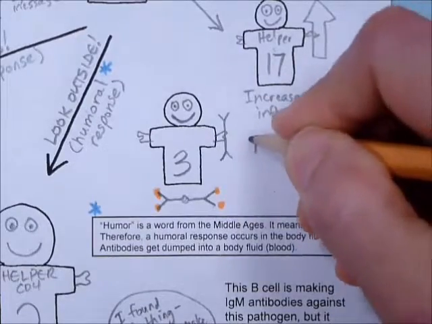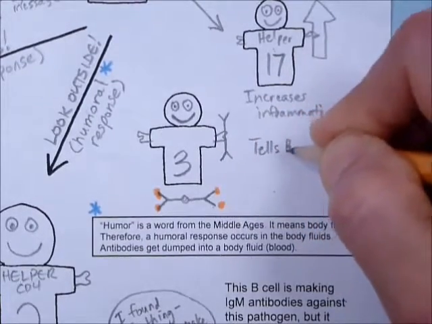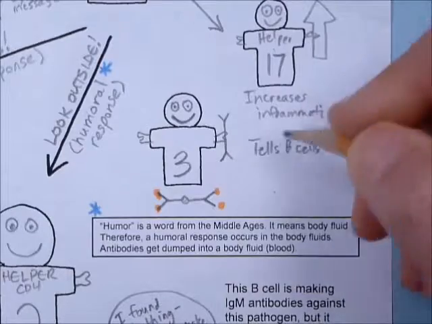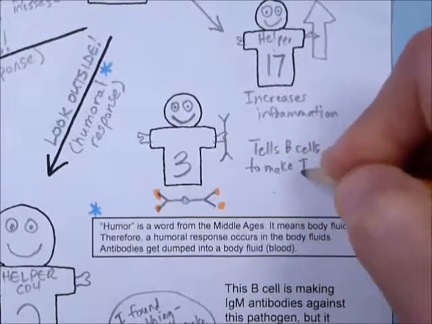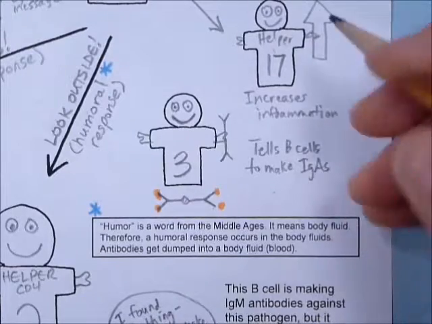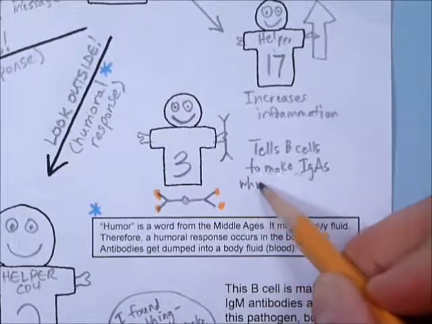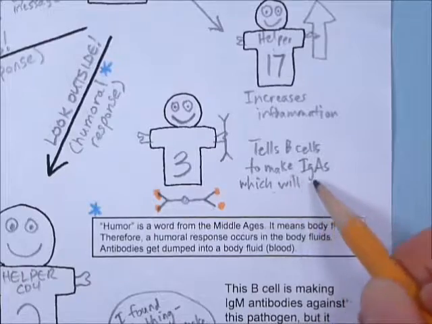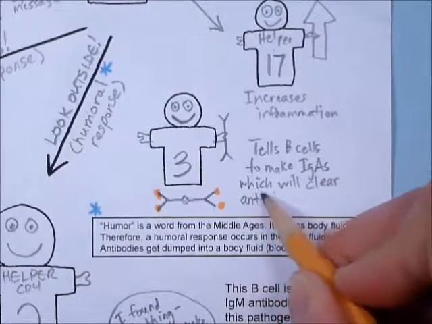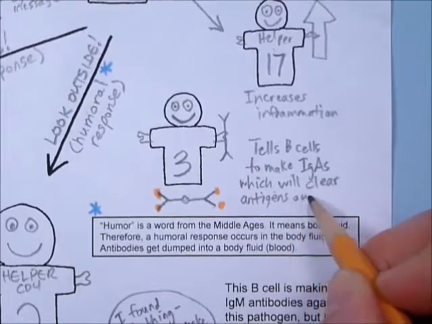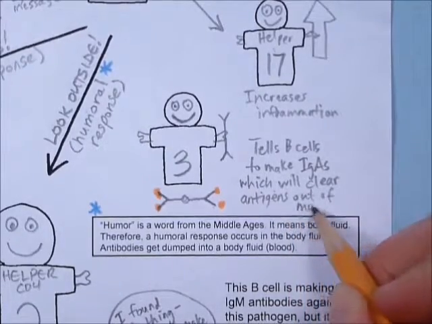So number 3 tells B cells to make IgAs, which will clear antigens out of mucus.